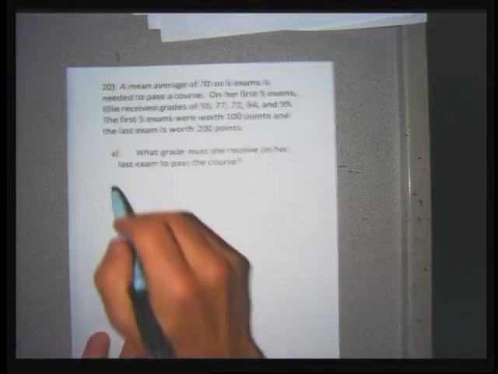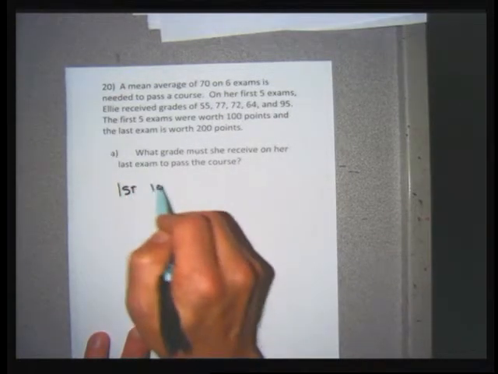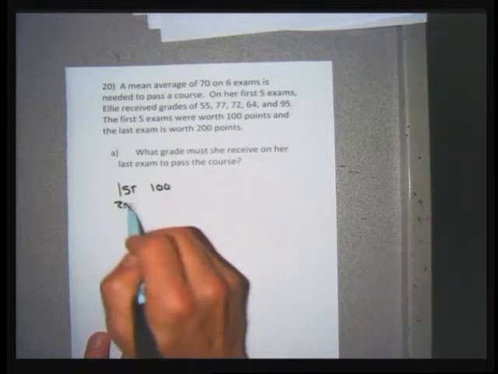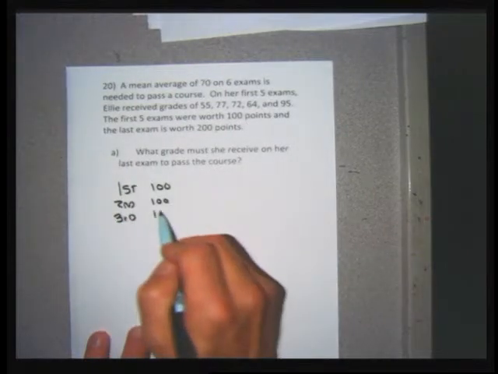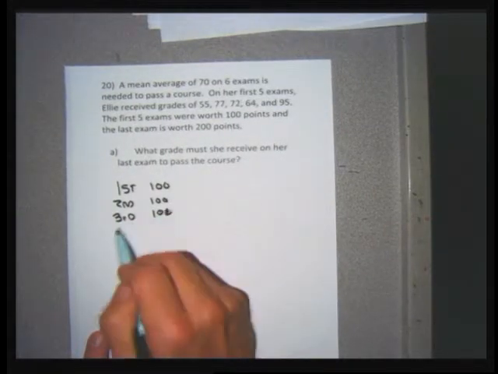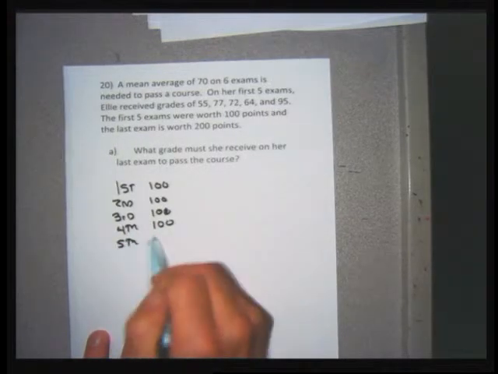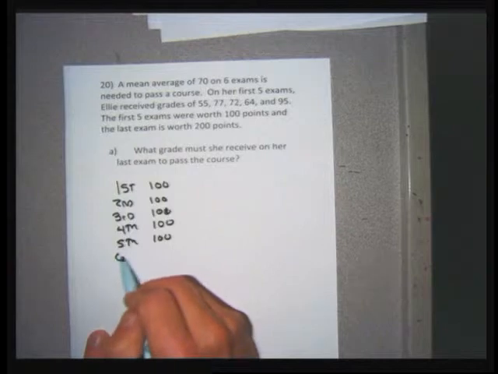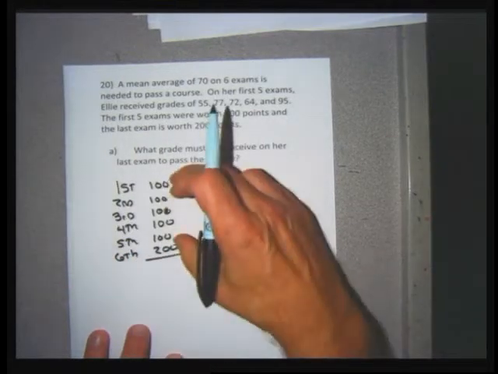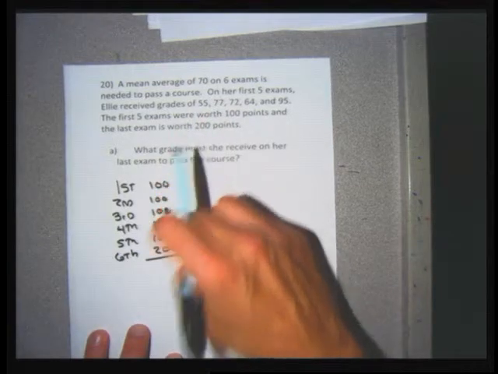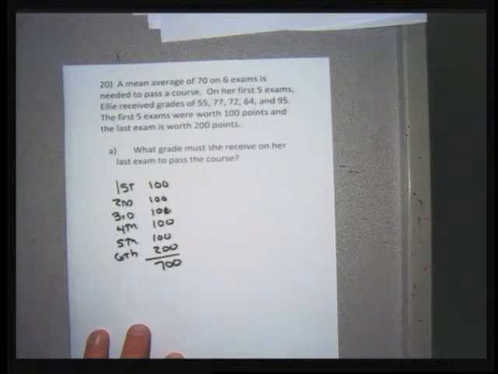So here's how the tests go. First test is worth 100 points. Second test worth 100 points. Third test worth 100 points. Fourth, 100 points. Fifth, 100 points. And then the last test, the sixth, is going to be worth 200 points. So in this class, there's going to be 700 points possible at the end of the semester.